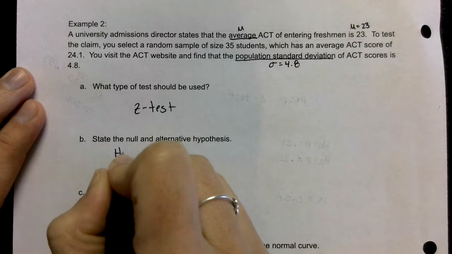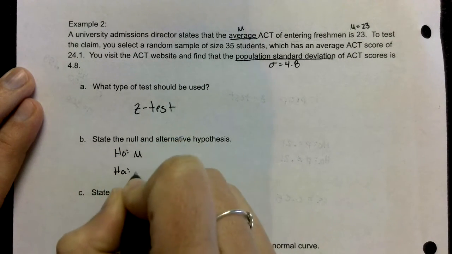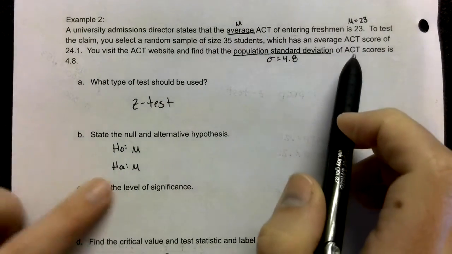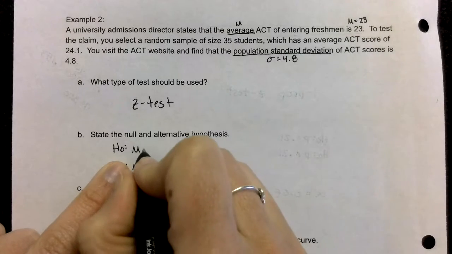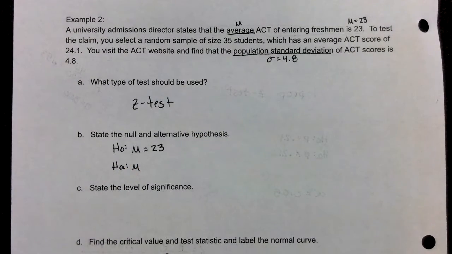So my null and alternative, I have H sub O, H sub A. Because we're dealing with means now, we should be using mu. H sub O is the original claim. Always use an equal sign for H sub O. So my original claim is that the ACT is 23.